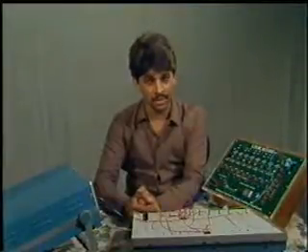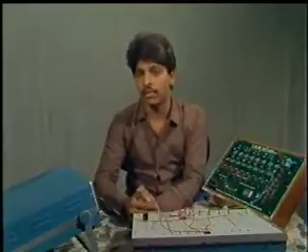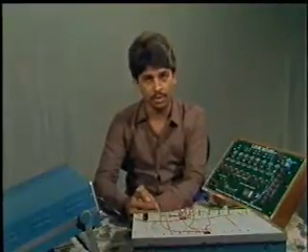Let us test a decade counter circuit wired on a breadboard. This particular circuit counts from 0 to 9 and again resets to 0 and starts counting.